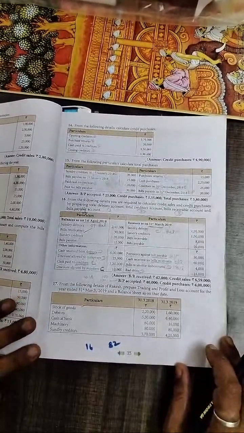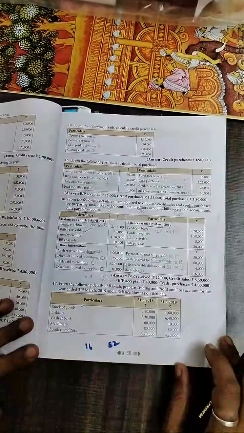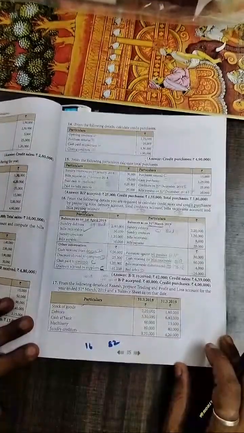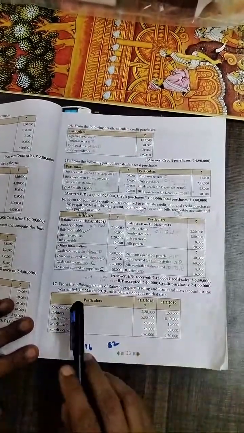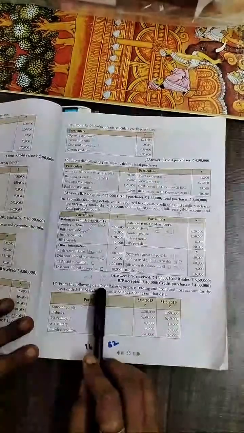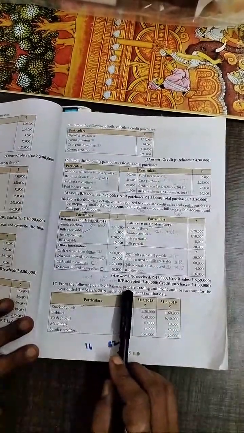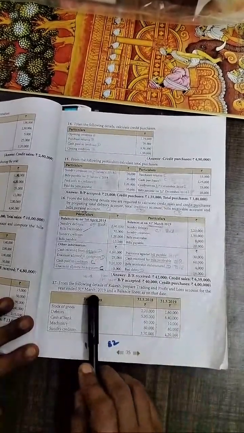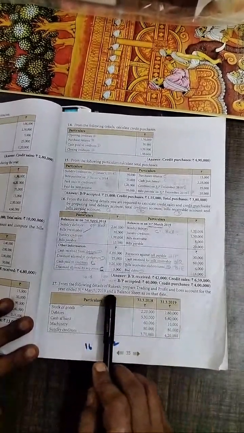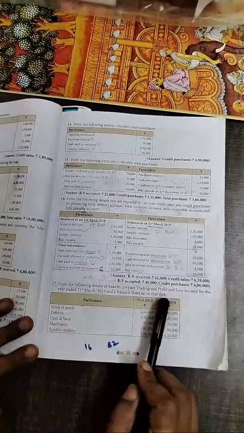Family and friends, in this video we are going to learn about 12th standard accountancy, chapter 1, exercise sum number 17. Let's read the question. From the following details of Rakesh, prepare trading and profit and loss account for the year ended 31st March 2019 and a balance sheet as on that date.